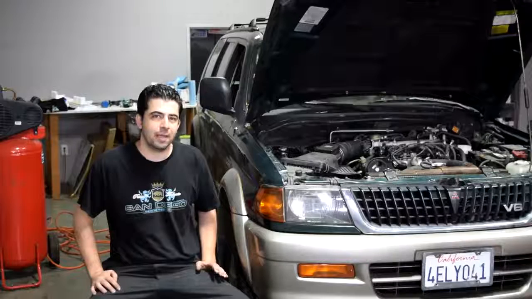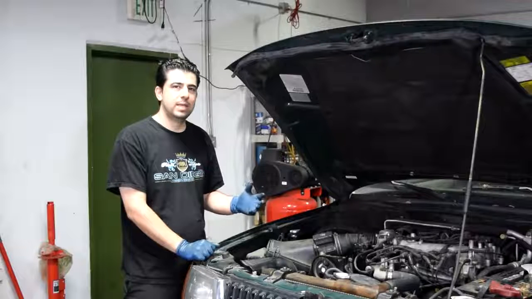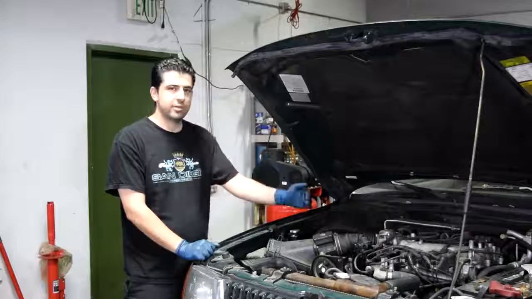Also how you can find and fix any vacuum leak on your car. Alright, so first things first, a vacuum leak is any amount of unmetered or unmeasured air that enters your engine.